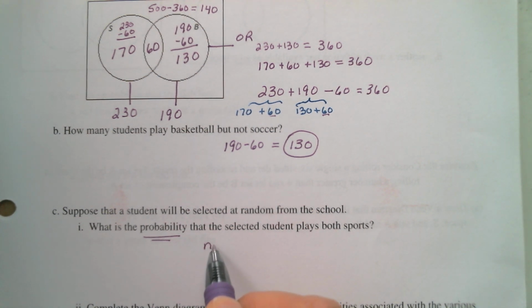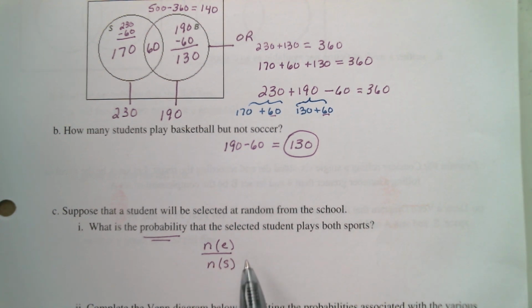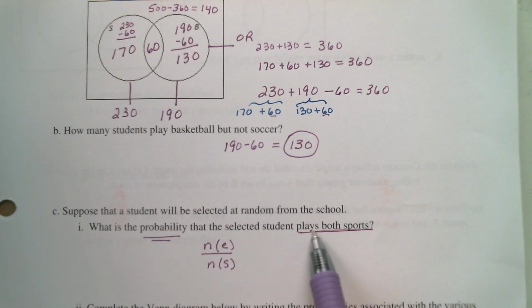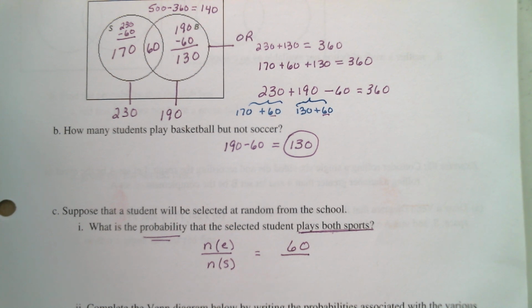So number of ways the event can occur divided by the number in the sample space. So how can this event occur? And the event is plays both sports. Plays both sports is the overlapping region, that is 60, over the total in the sample space, which is 500.